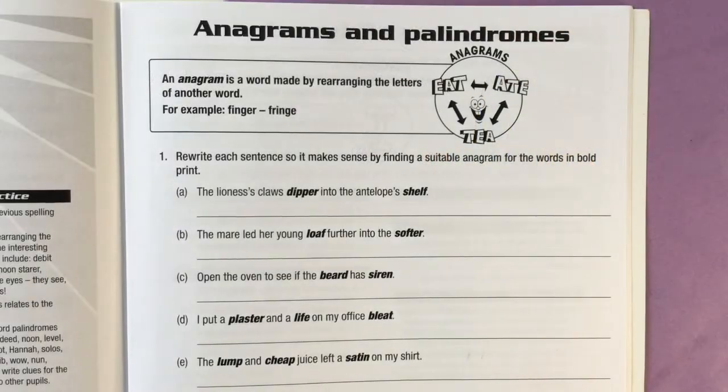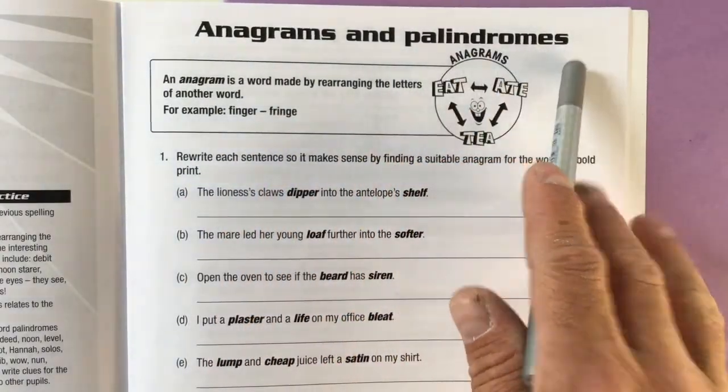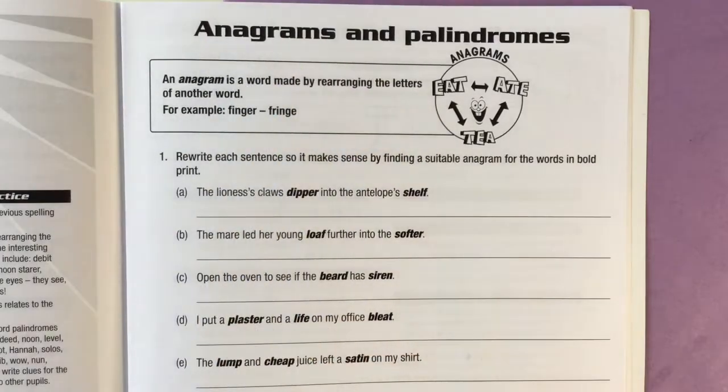Okay, Alpha, Bravo and Charlie, our literacy work for today. We're going to have a little bit of fun with anagrams and palindromes. Now, the more familiar of the two to us is definitely anagrams, because I know we've had these in spelling practice and you might have seen them in newspapers and any sort of quiz magazines and things like that. So, what are they?